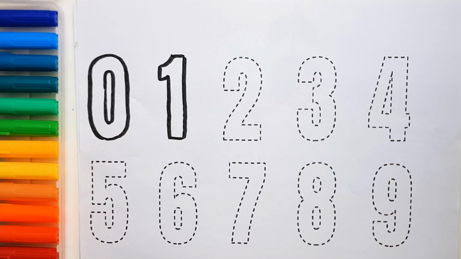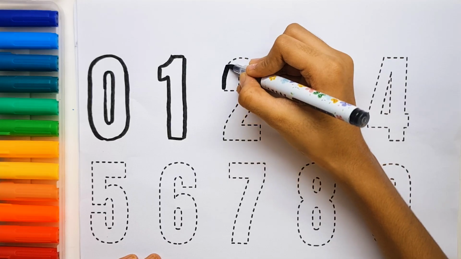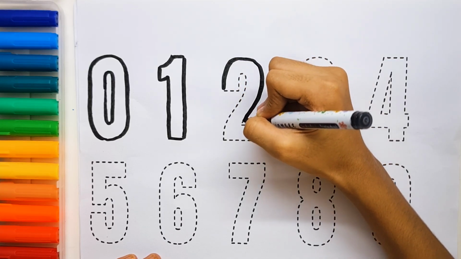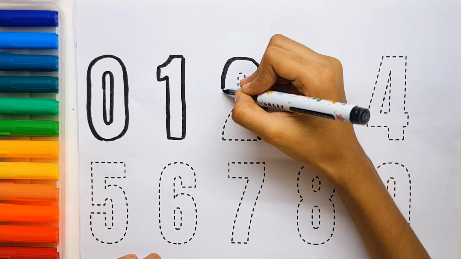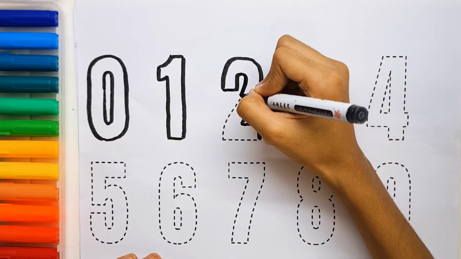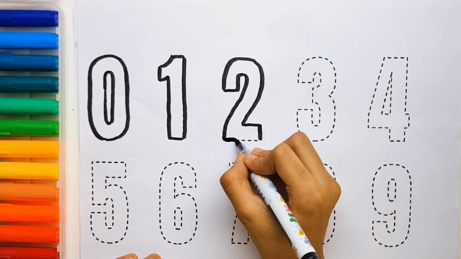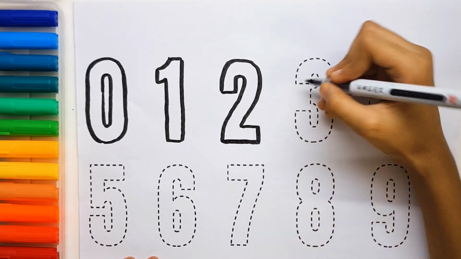Now let's border 2. Now let's border the number 3.